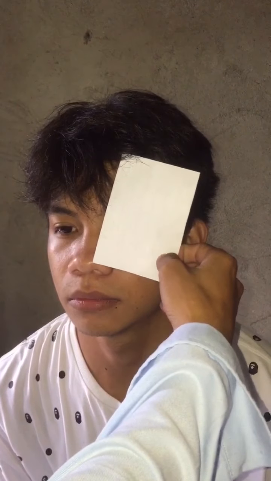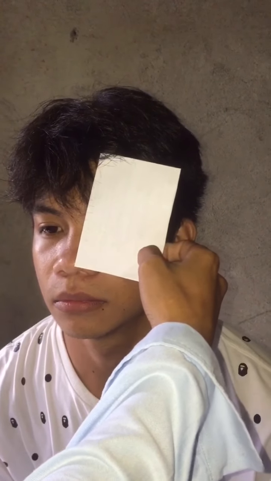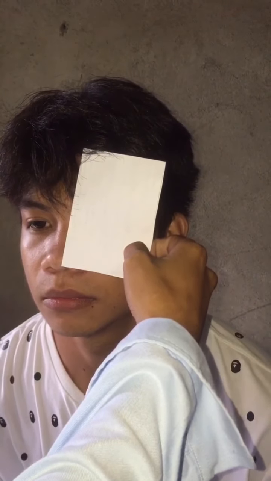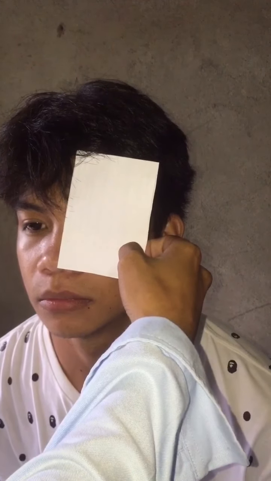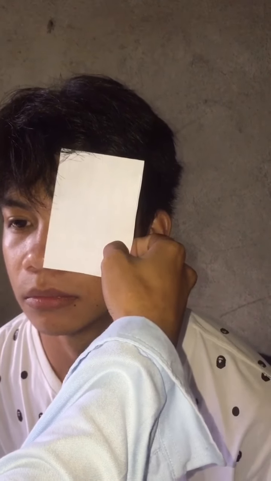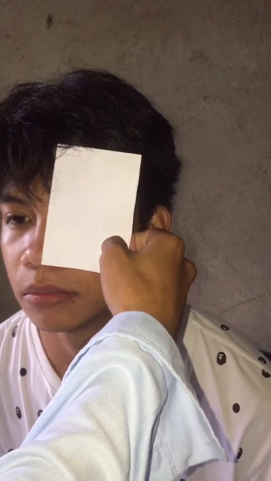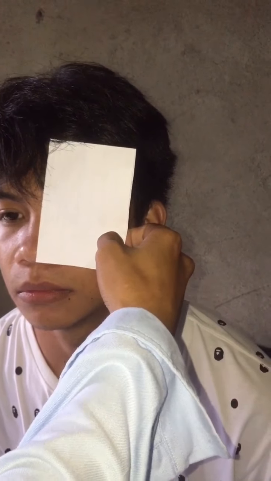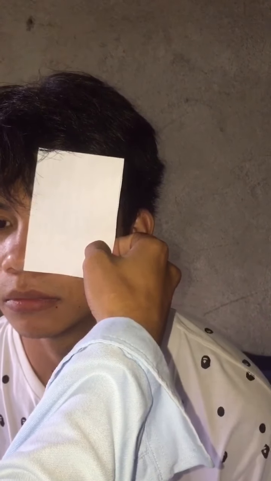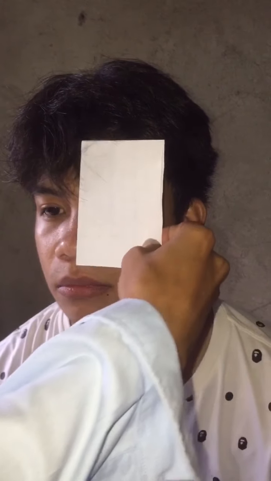Then cover one of the client's eyes with an opaque card. While you cover the eye, observe the uncovered eye for movement. Now remove the opaque card and observe the previously covered eye for any movement. Then repeat with the opposite eye. So the other eye.